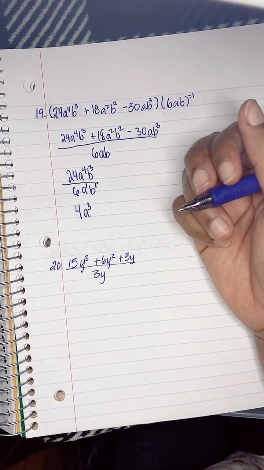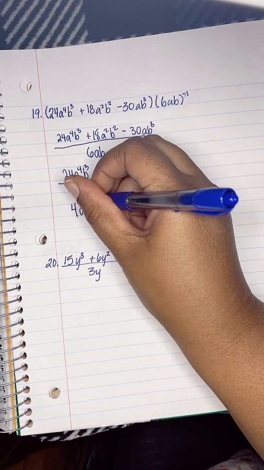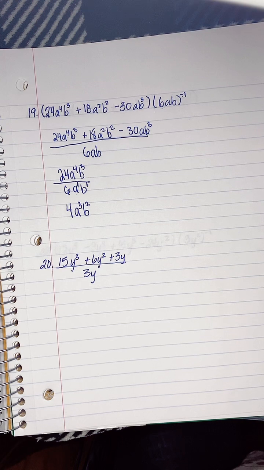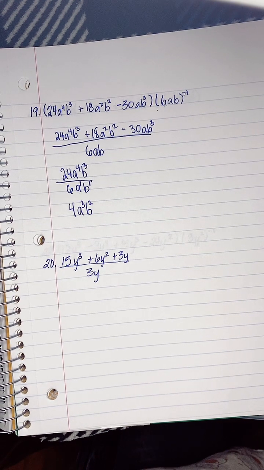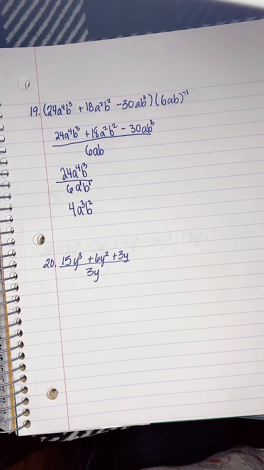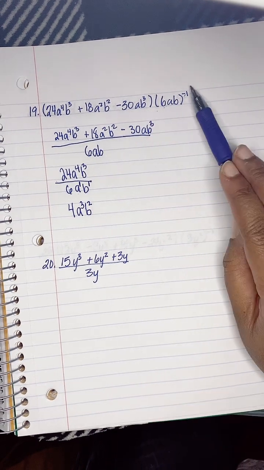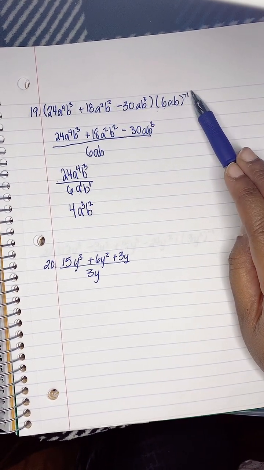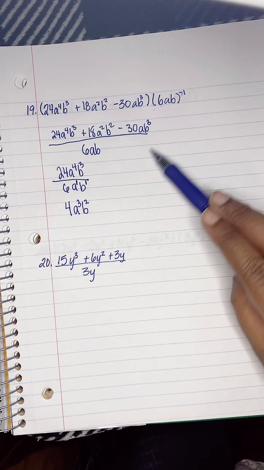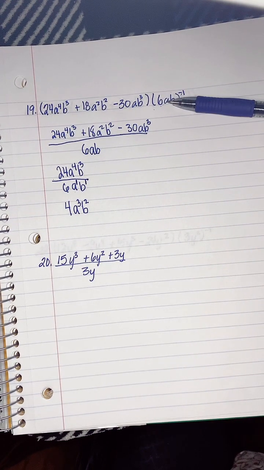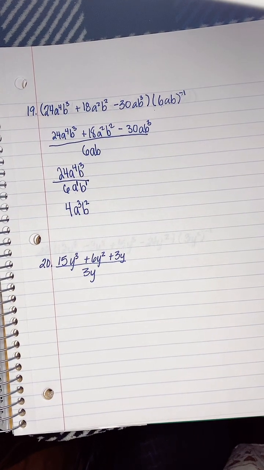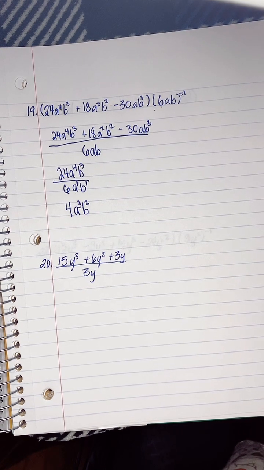Good. KF said b to the 2nd. Yes. So a to the -1 is also 1 over a. Yes. So this is the exponential rule. When we want to get rid of our negatives, we put them in the denominator. It goes from the numerator to the denominator. Okay. Thank you for answering that.